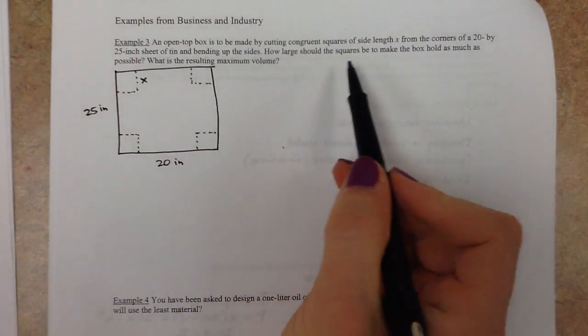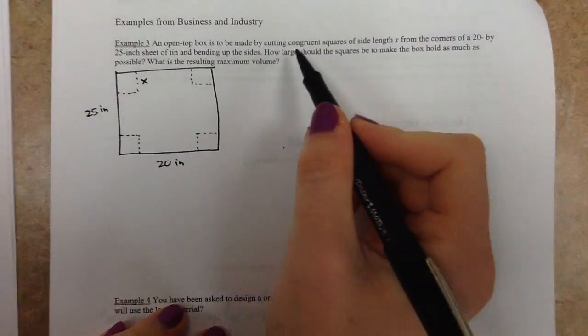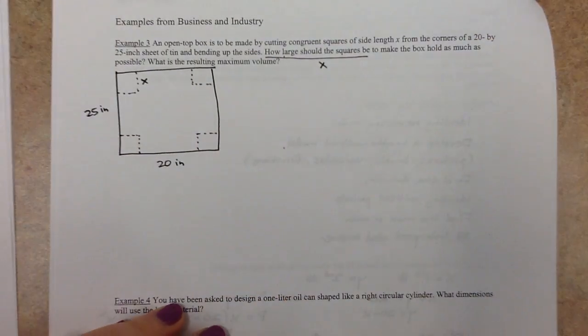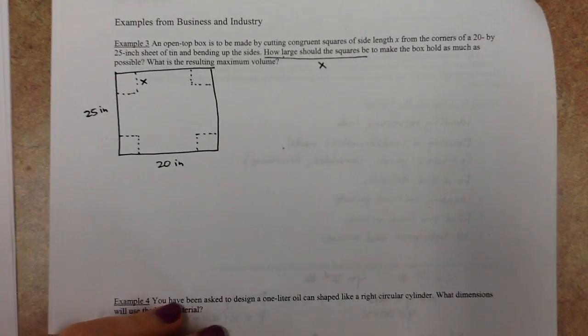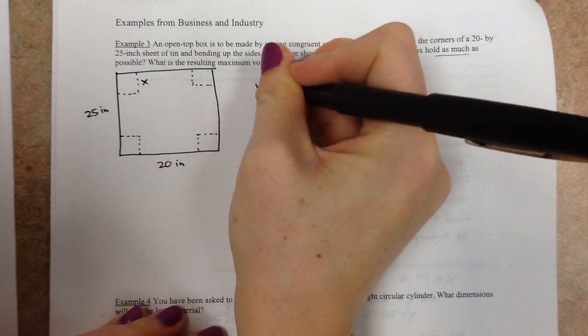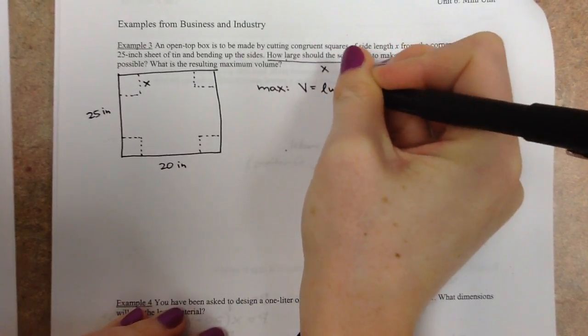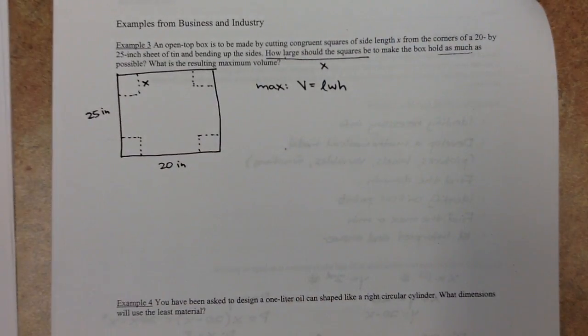Okay, then it says, how large should the squares be? So we're trying to solve for x. How large should the squares be? So we're trying to find what value of x to make the box hold as much as possible. Okay, so to hold as much as possible, we want to maximize the volume. We know volume is length times width times height. All right, so let's come up with that function.